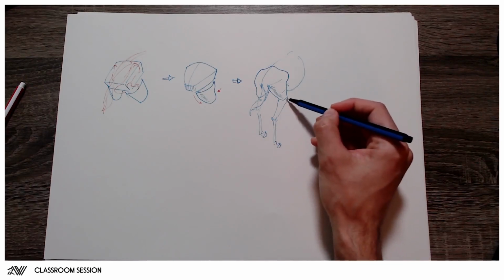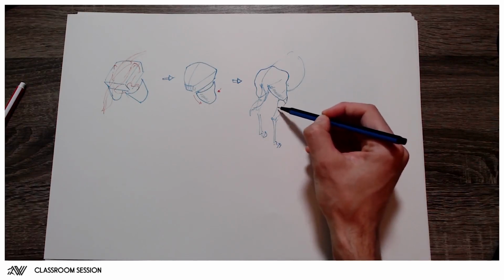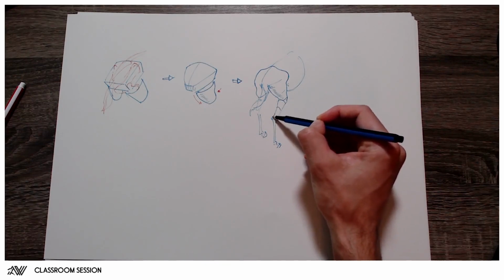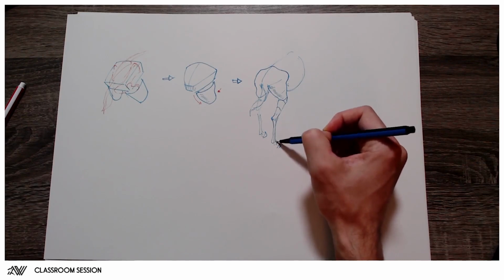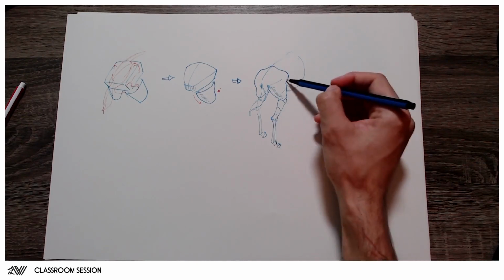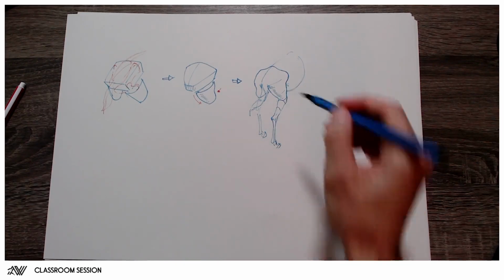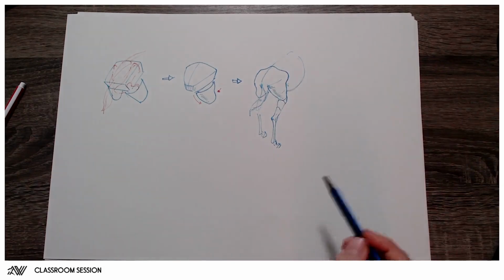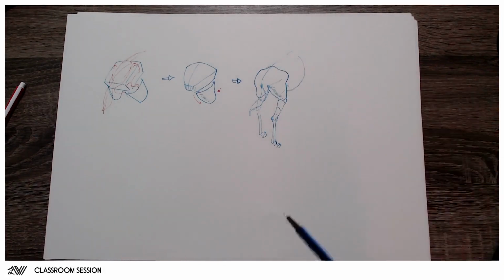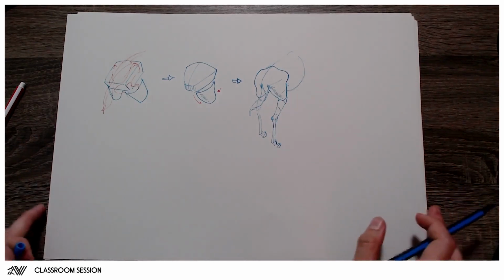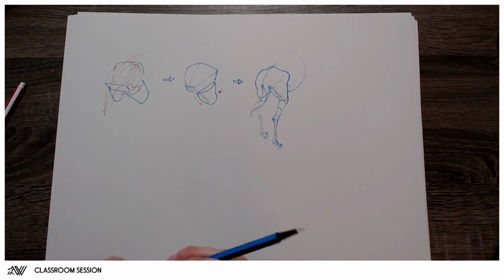We could add more volume to this, and make it as organic as we did with the rest of the form, but this was just to illustrate that this is a leg, right? We can connect all those lines if we want to.